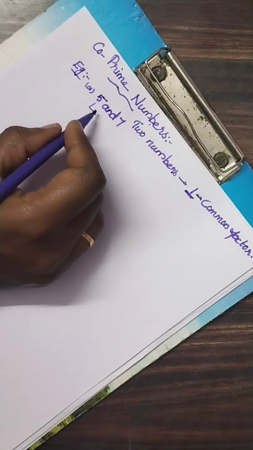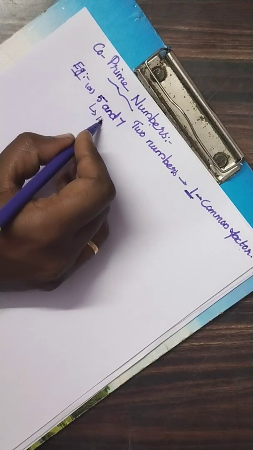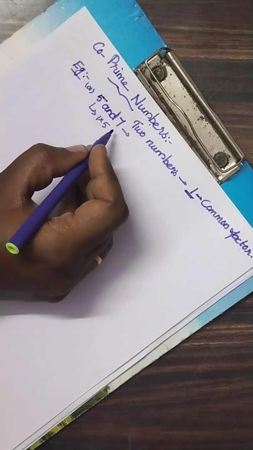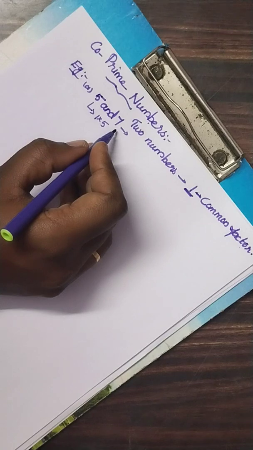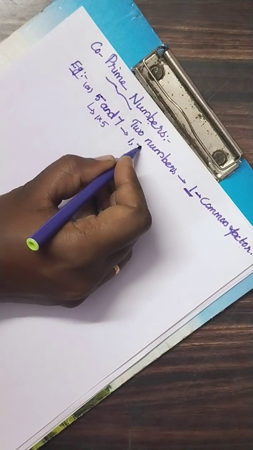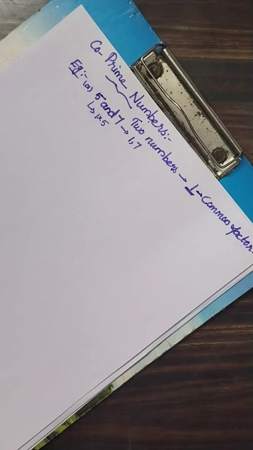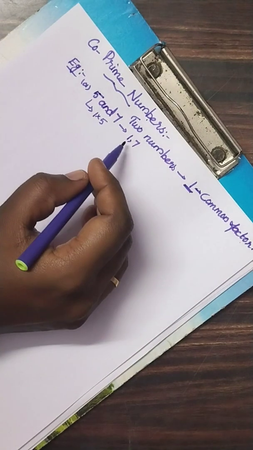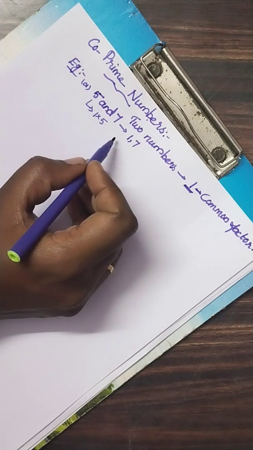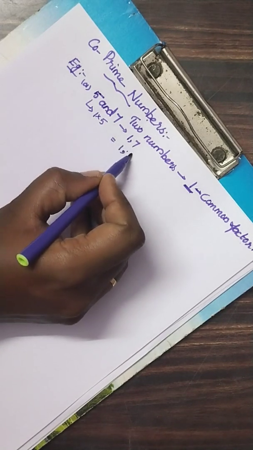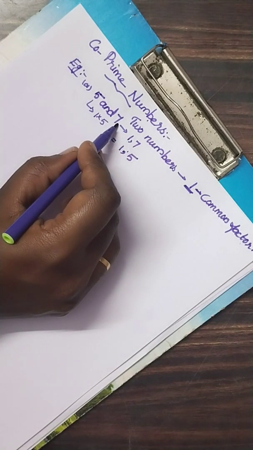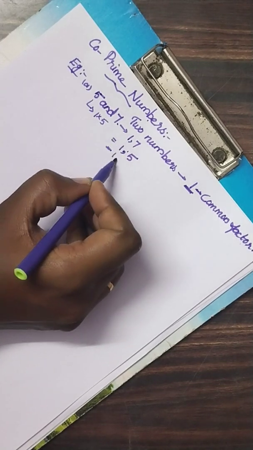What are the factors here? 1 into 5, so the factors are 1 and 5. Then 7. The factors of 7 are 1 and 7.